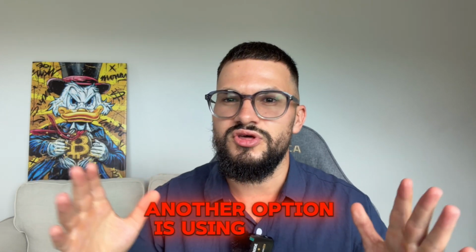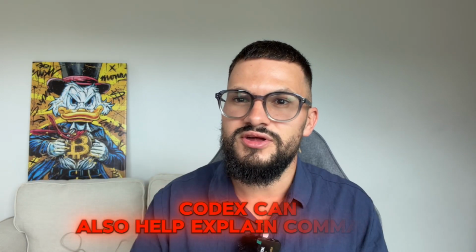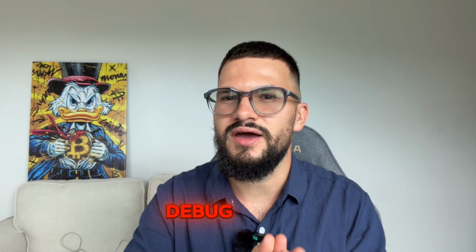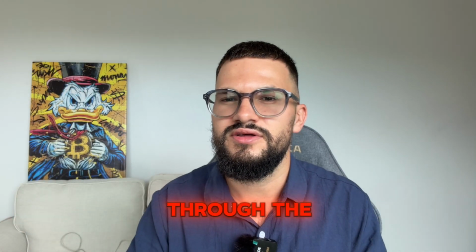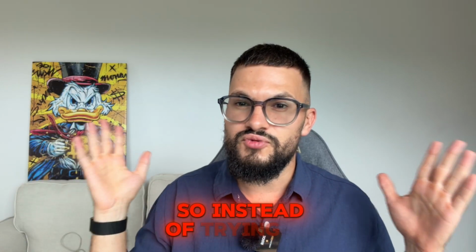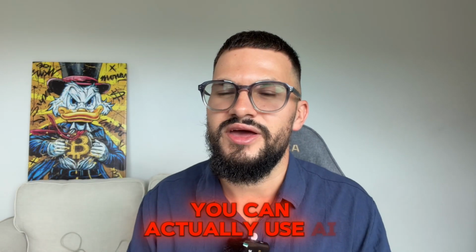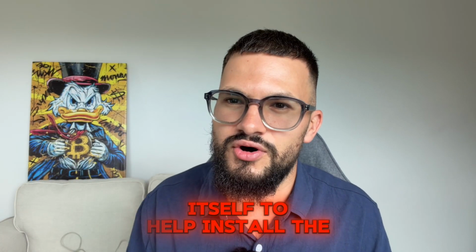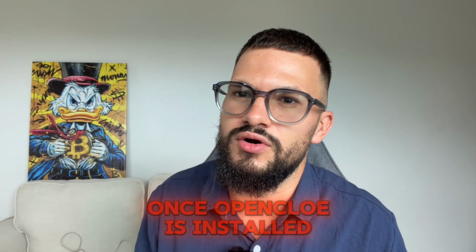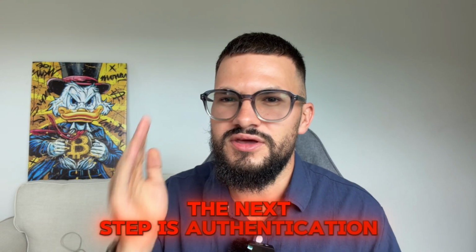Another option is using Codex, which is OpenAI's coding model. Codex can also help explain commands, debug errors, and guide you through the setup process. So instead of trying to figure everything out manually, you can actually use AI itself to help install the AI agent. Once OpenClaw is installed, the next step is authentication.